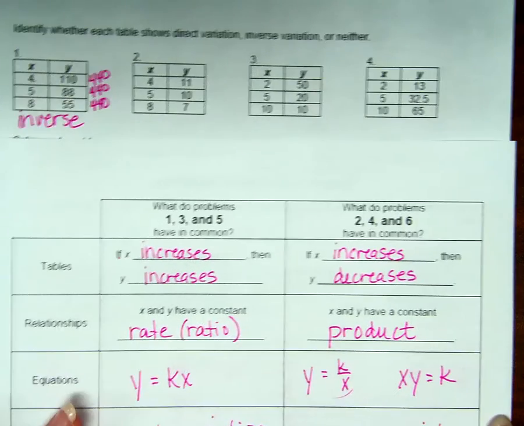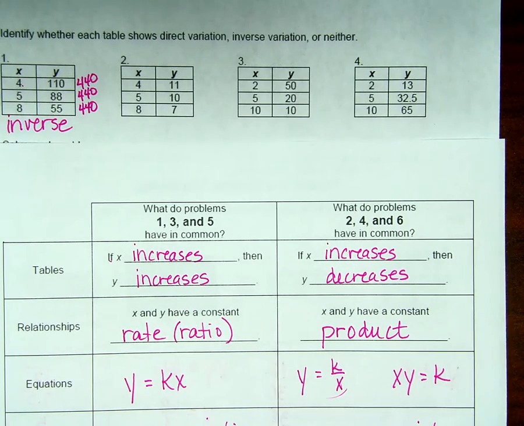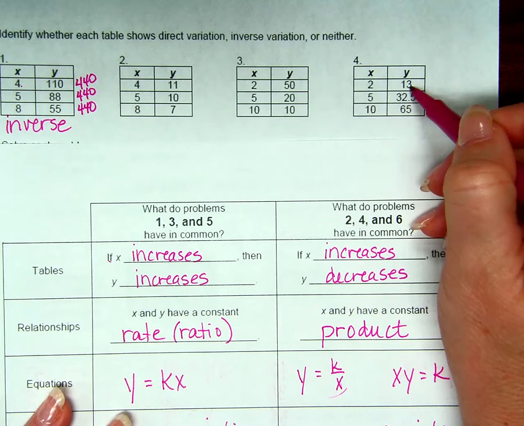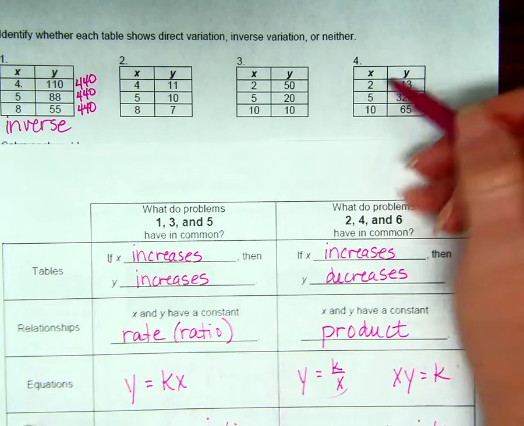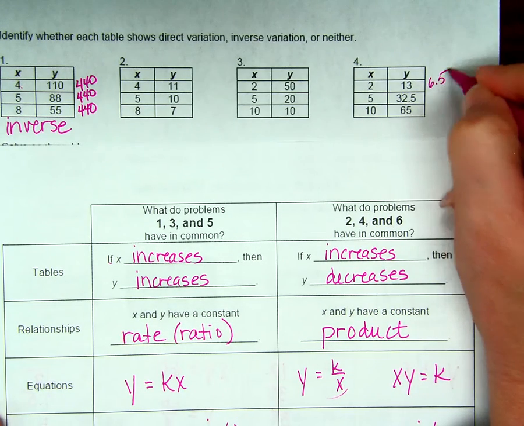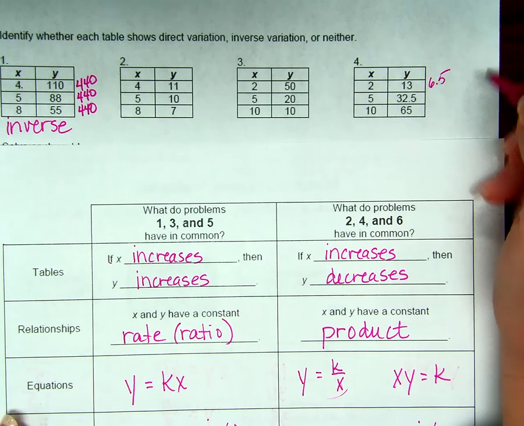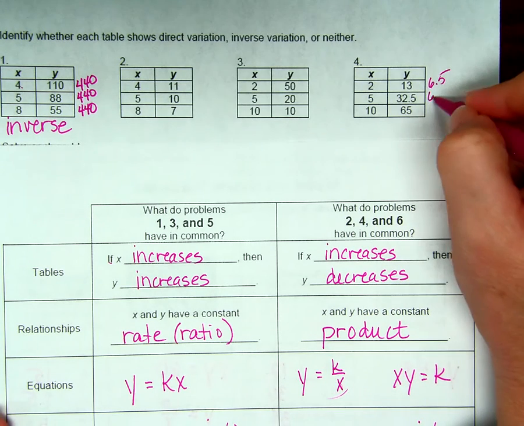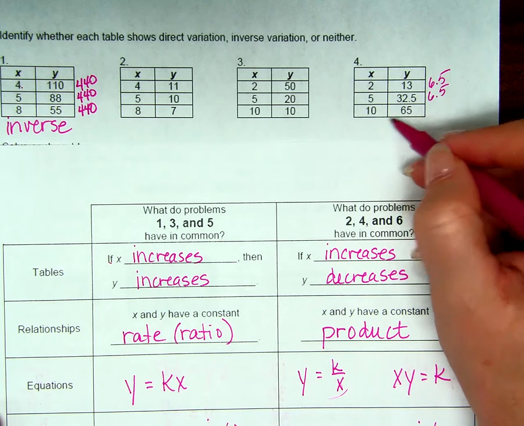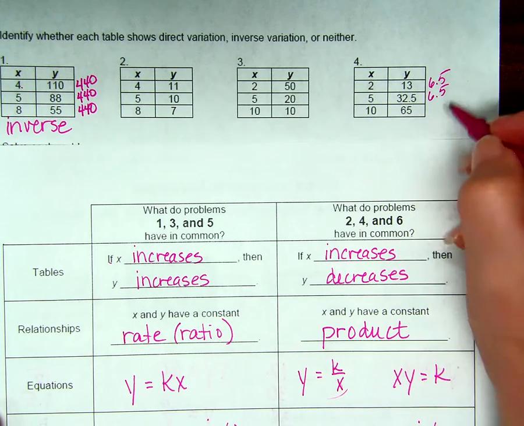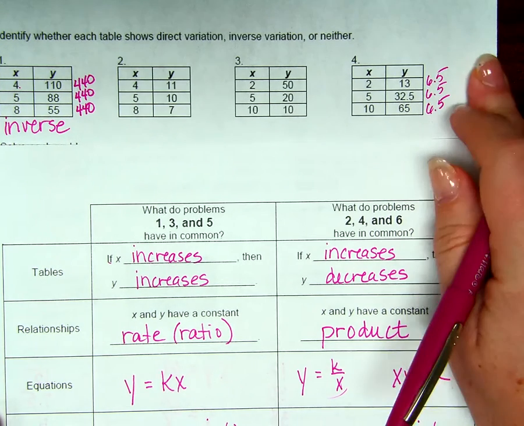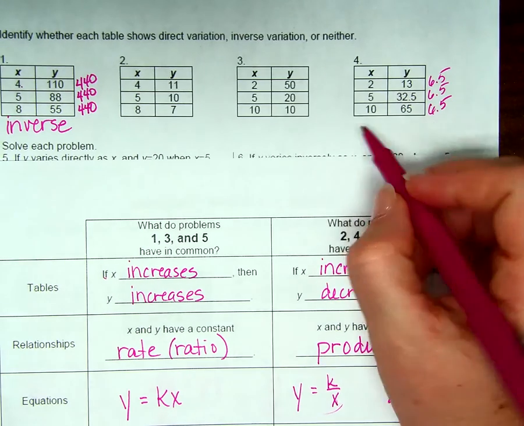But we proved it by doing our multiplication and knowing that they have a constant product. So this is inverse variation. Look at number 4. They're both increasing, so it's possible that it is direct. Do they have a constant ratio? What's 13 divided by 2? What's 32.5 divided by 5? What's 65 divided by 10? So what kind of variation is this? Direct.